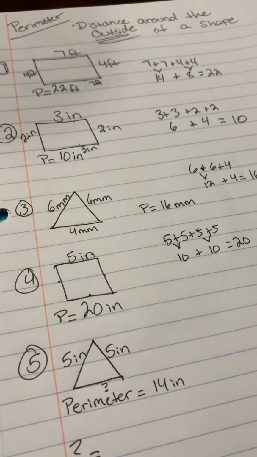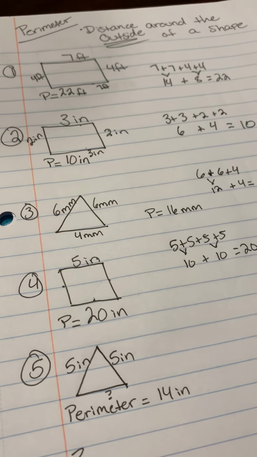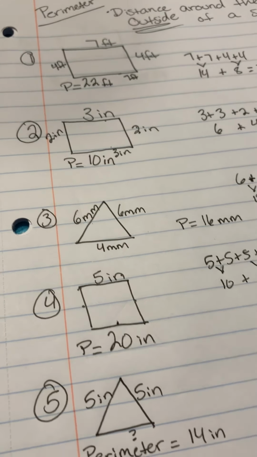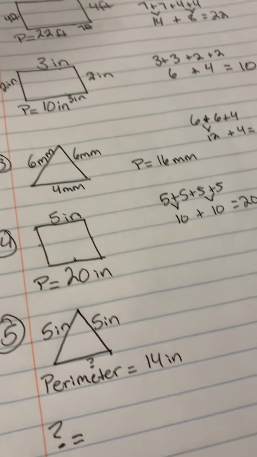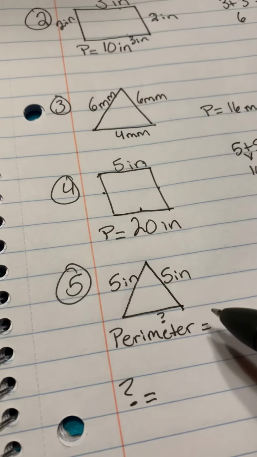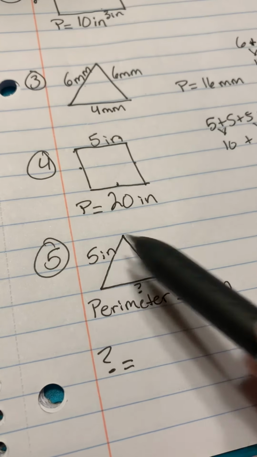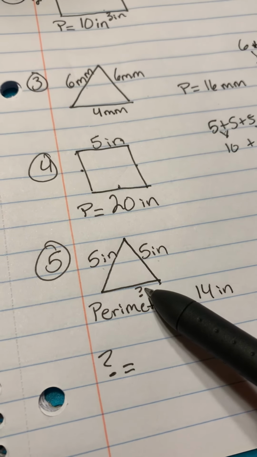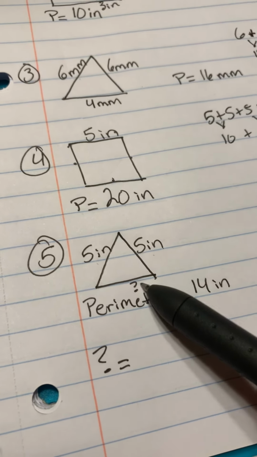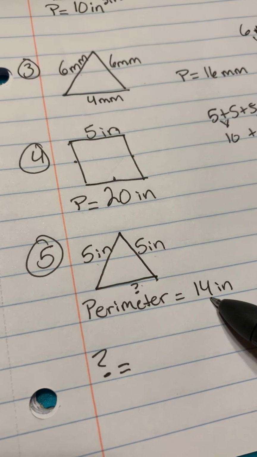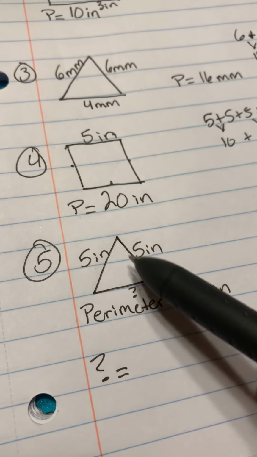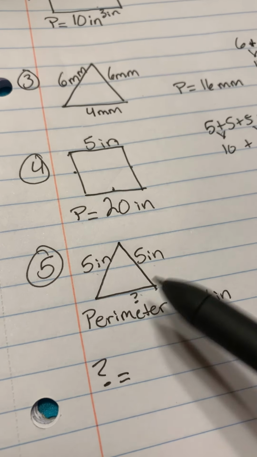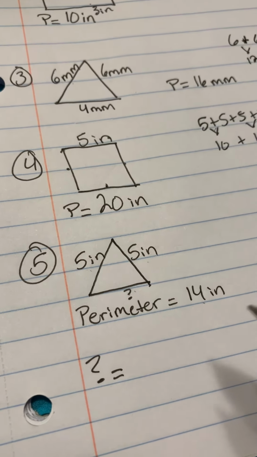The hardest part sometimes about finding the perimeter is just determining what the unlabeled side would be. So I'm actually going to show you how to do that here on number 5. Number 5, I have a triangle here, and I've got 5 inches here, 5 inches here, but I have a question mark here, so I don't know this side yet. My perimeter of the whole shape is 14. So I know the distance around this whole shape is 14 inches. I know this is 5, and this is missing. So I'm going to find the length of the missing side.